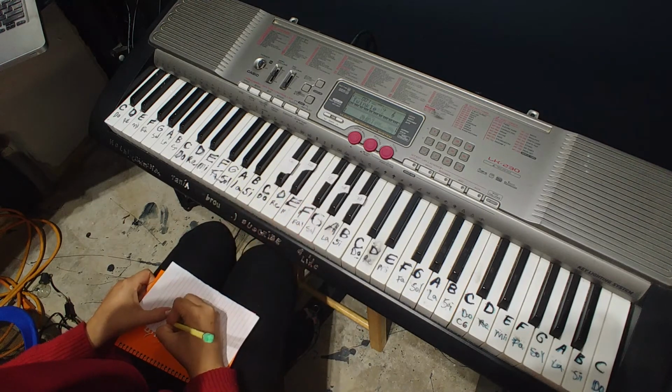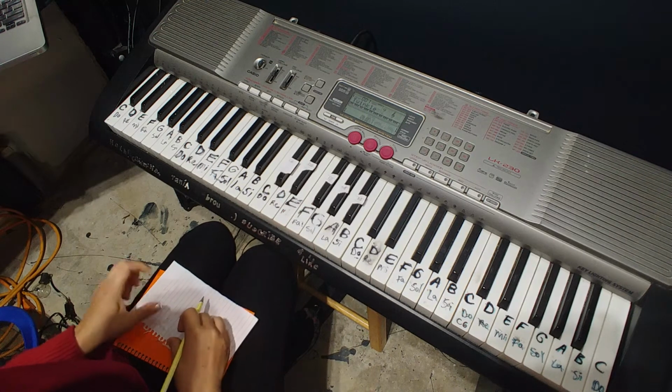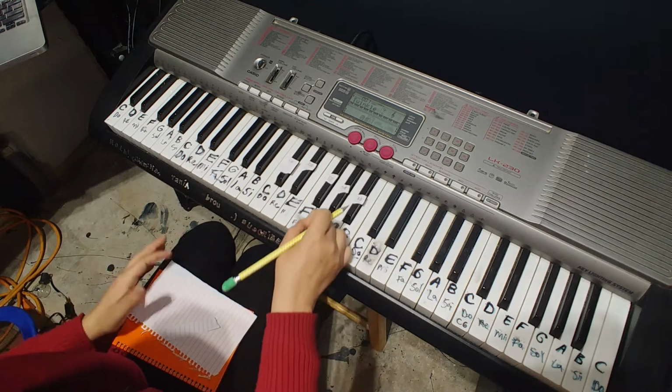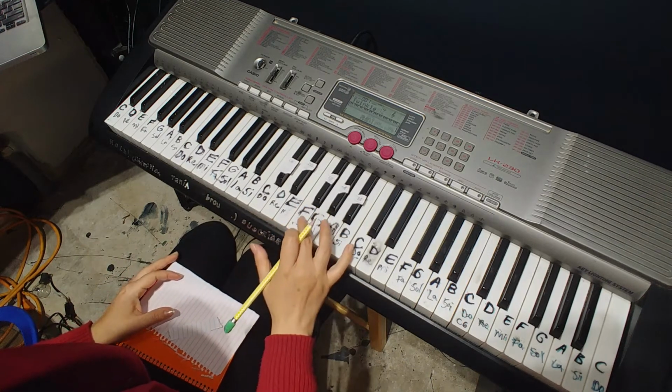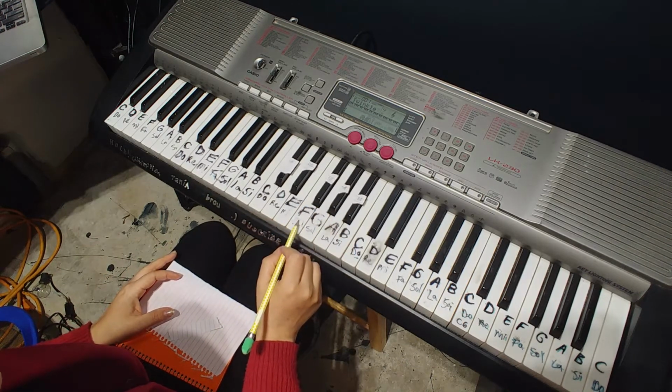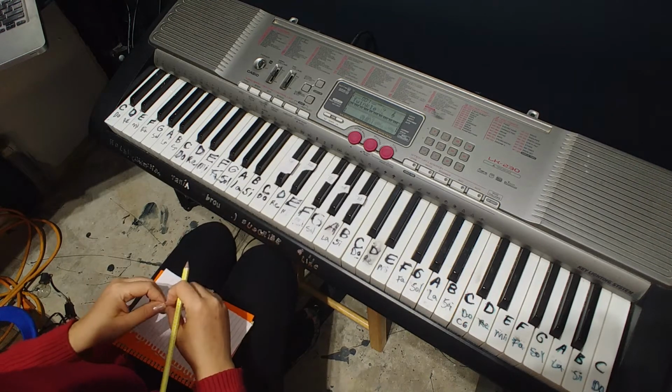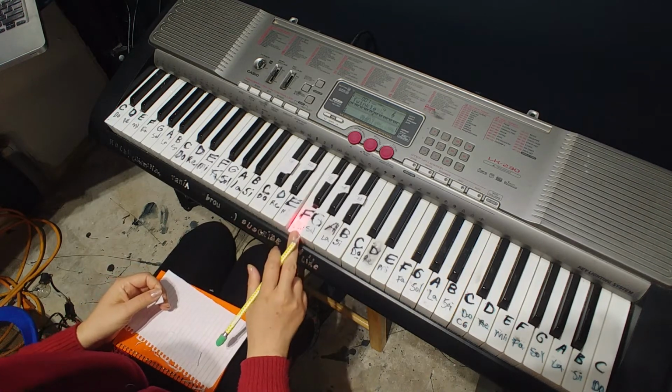A lot of people don't know this, and they're probably wondering, okay, so E and then F is just F. E doesn't have a sharp? Yes, it does. So we can call it F or E sharp. Most of the time we're going to see that note as an F, and that's it.